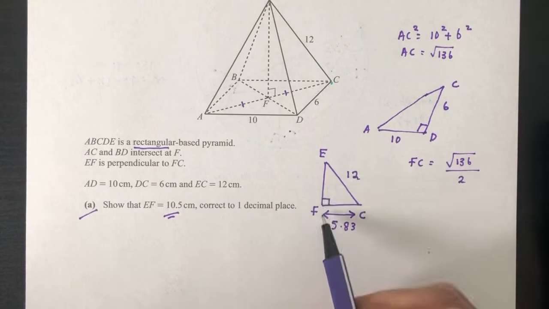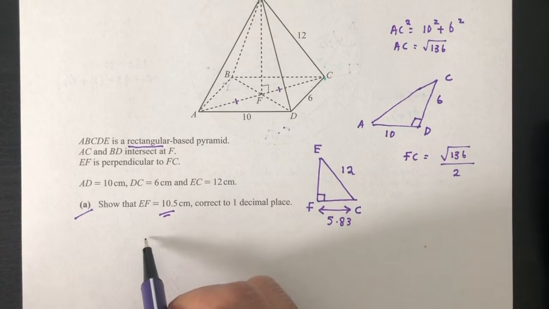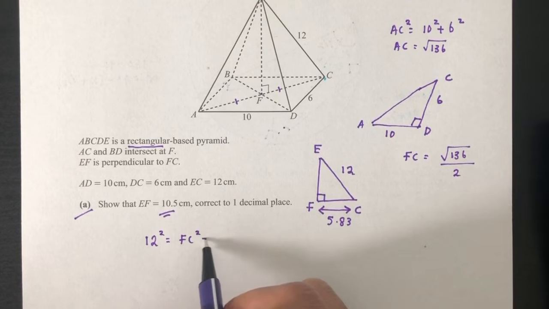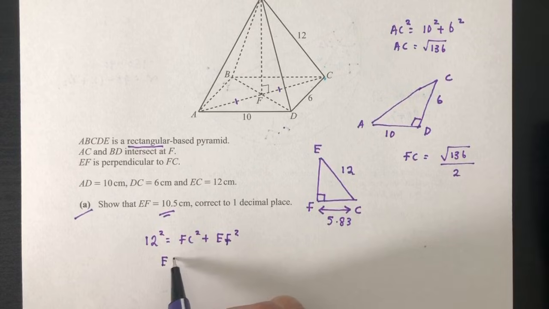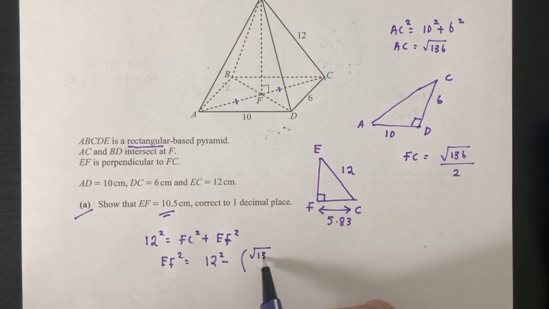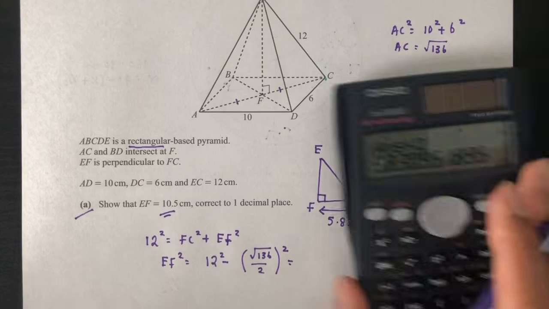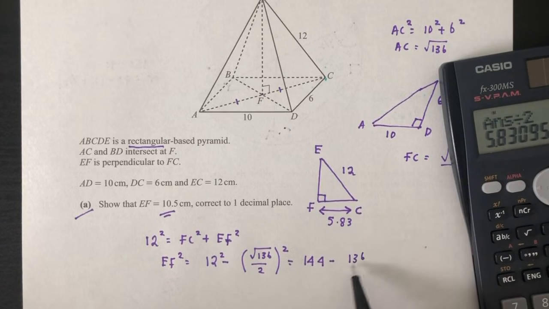Now if you want to find EF, we can also use the Pythagoras theorem. So we know that 12 square is equal to FC square plus EF square. So EF square is equal to 12 square minus FC square, which is root 136 over 2, squared. So let's simplify. 12 square is 144 minus this square, which will be 136 divided by 4.